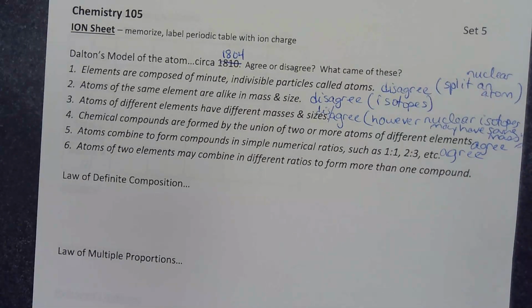Atoms of 2 elements may combine in different ratios to form more than one compound. Let me give you an example of what that means. Atoms of 2 different elements may combine in different ratios to form more than one compound. So let's just take sulfur and oxygen.